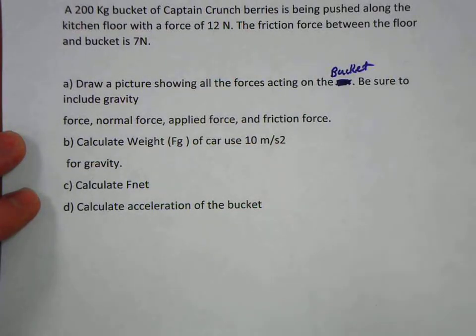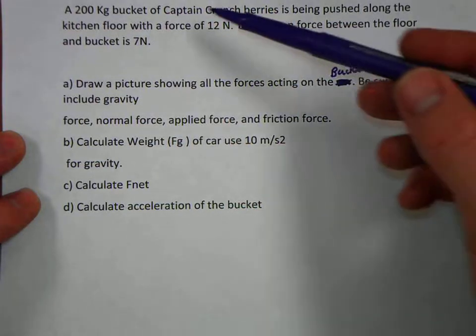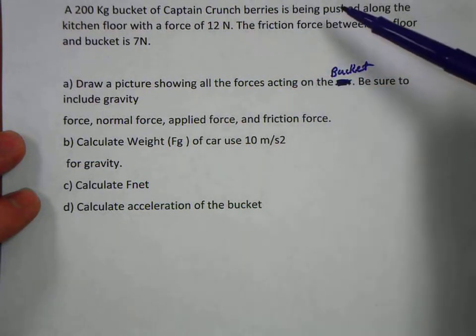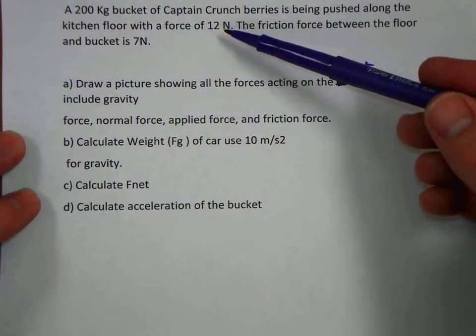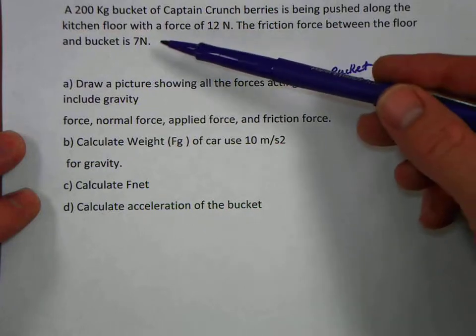Alright, so let's get started looking at this problem dealing with net forces, Newton's laws, and a variety of calculations. We'll get started with the problem itself. A 200 kilogram bucket of Captain Crunch berries, that's so good, being pushed along the kitchen floor with 12 newtons of force. We've got friction at 7 newtons.